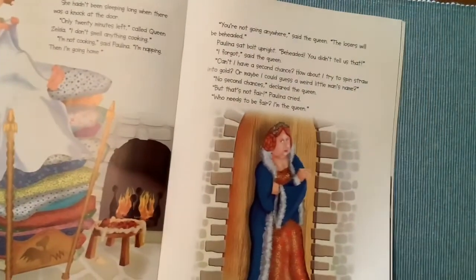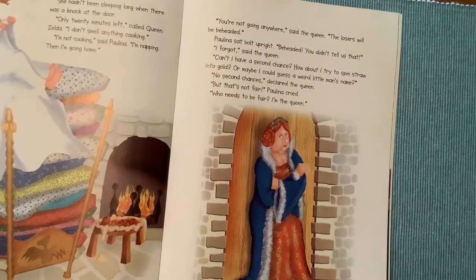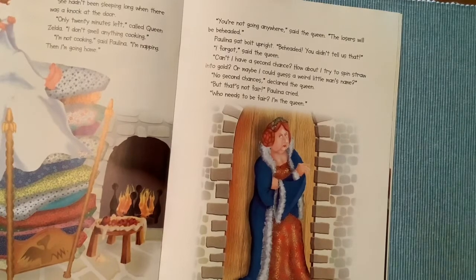"You're not going anywhere," said Queen Zelda. "The losers will be beheaded." Paulina sat bolt upright. "Beheaded? You didn't tell us that." "I forgot," said the queen. "Can't I have a second chance? How about I try to spin straw into gold, or maybe I could guess a weird little man's name?" "No second chances," declared the queen. "But that's not fair," Paulina cried. "Who needs to be fair? I'm the queen."